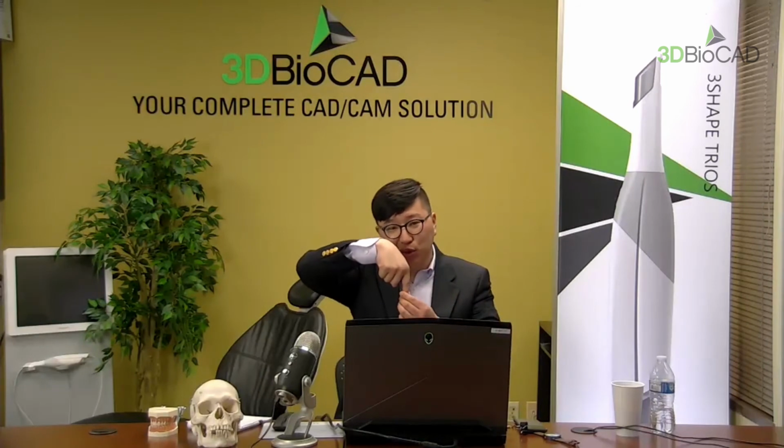We don't know before the doctor sees the patient's bone. So at least the angle of the implant and the position of the implant we already know, and the implant is going to go the same as our surgical guide. So that's why we can just use this, right?